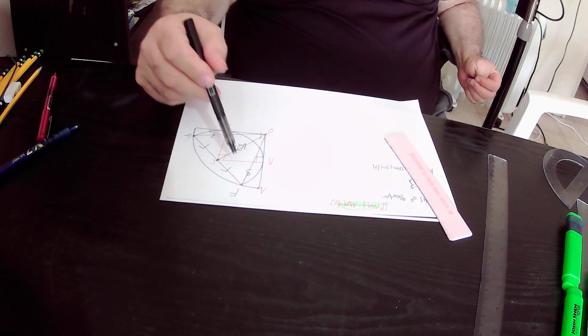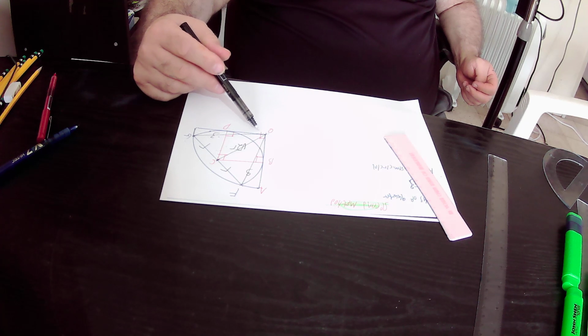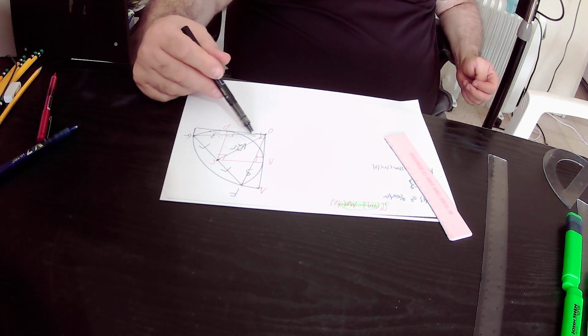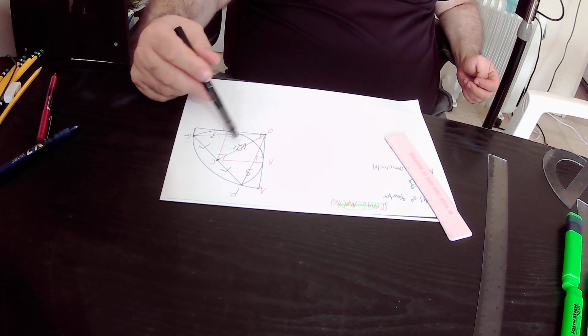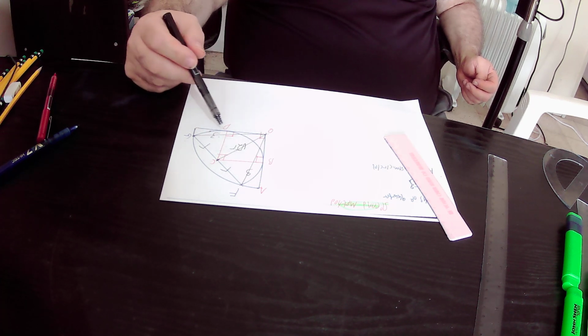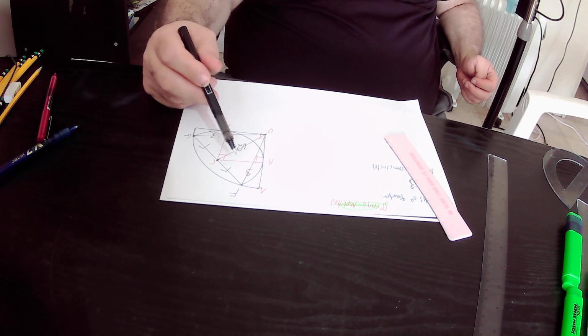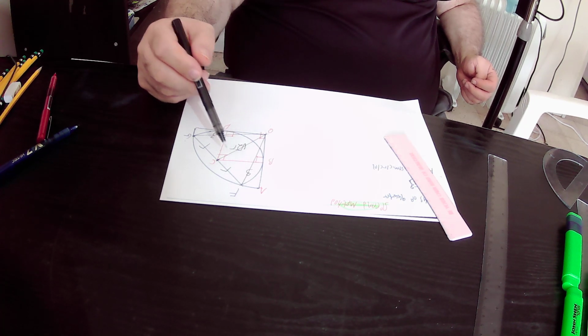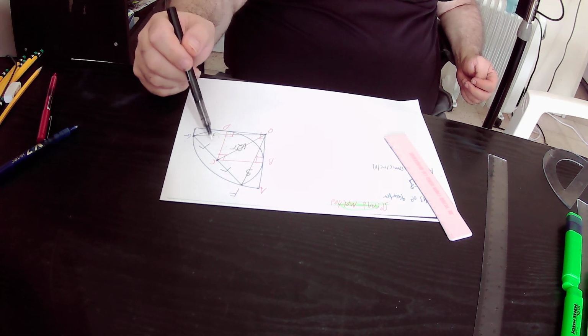So the base is FG, and the median to the base is OC. Why is OC the median to the base FG? Because OC bisects the base into 2 equal parts. That is to say FC equals CG equals R.